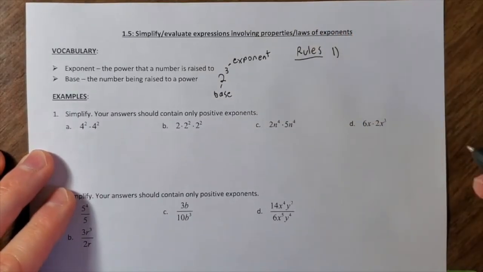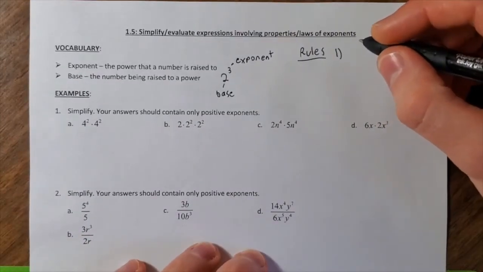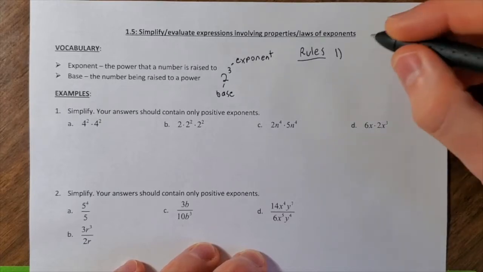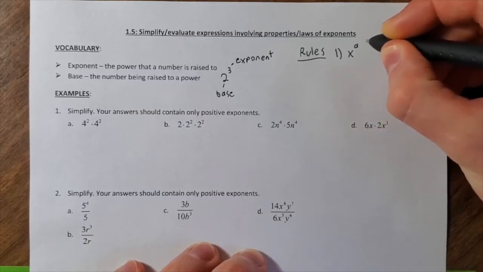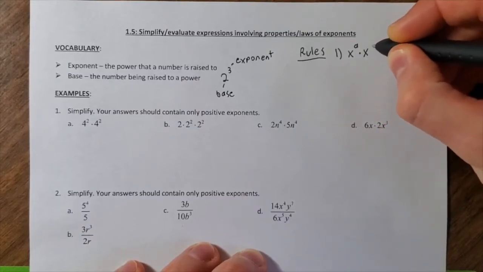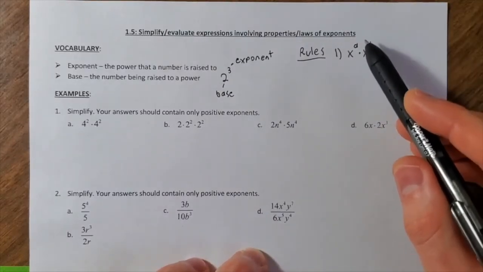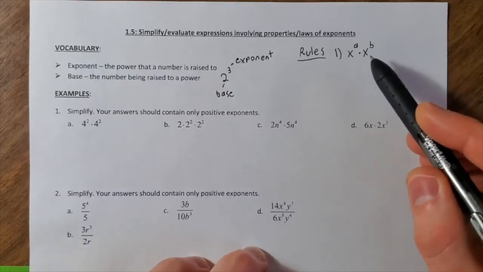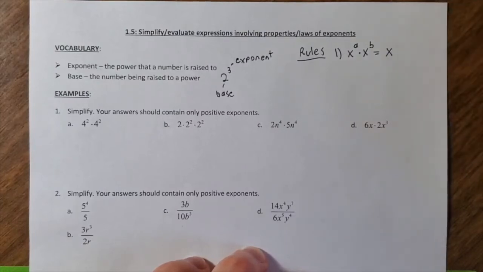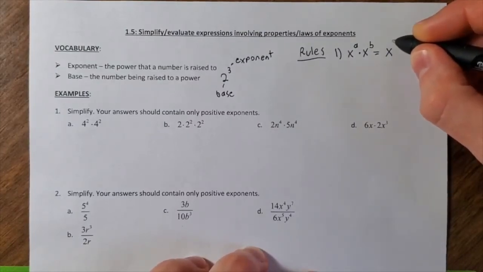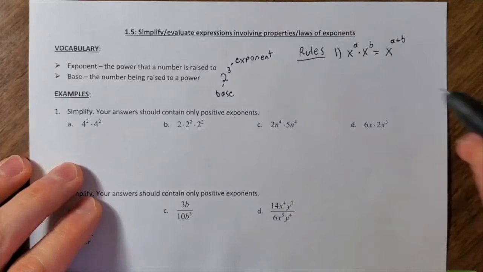First up, when we have like bases being multiplied together with different powers, we simply add the powers together. So for example, if I have x raised to the a power times x raised to the b power, x is our base, we have the same base, but we have different exponents that x is being raised to. When we multiply these two like bases together, our final answer will have one base that has a power or an exponent of the sum of the two original exponents there. So that's our first rule.